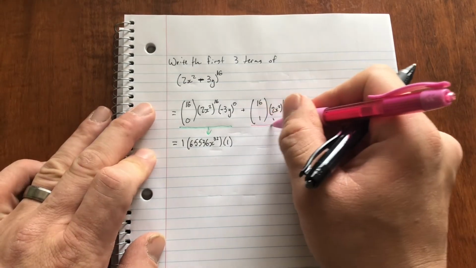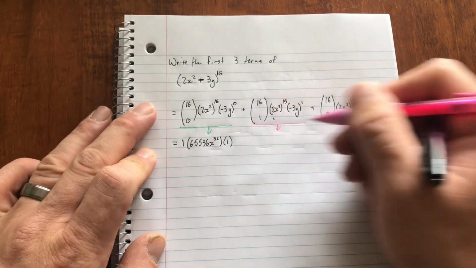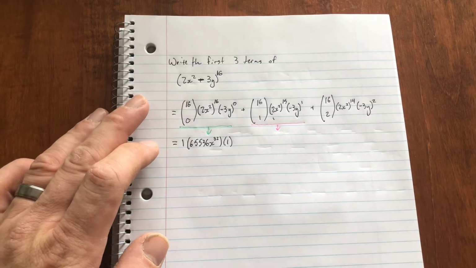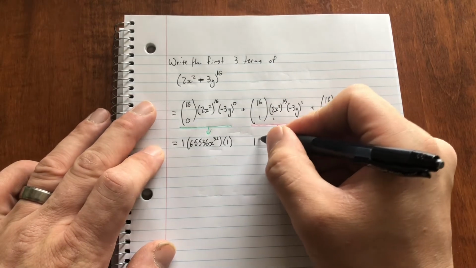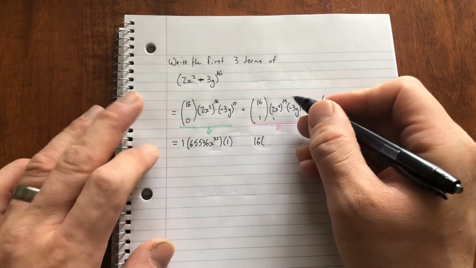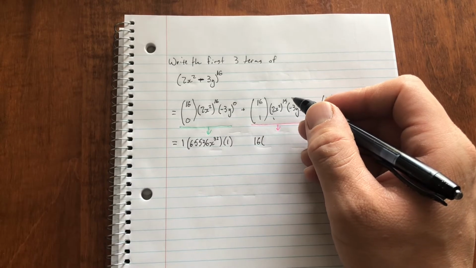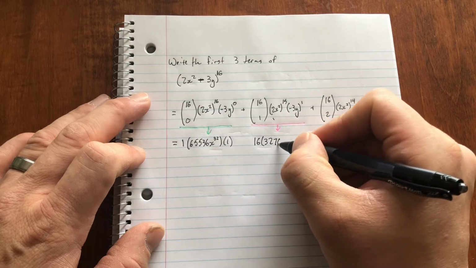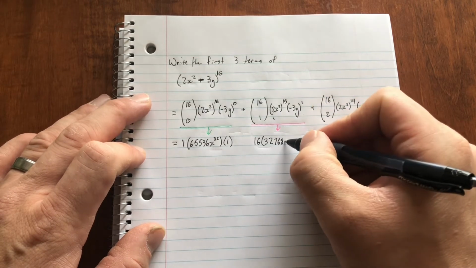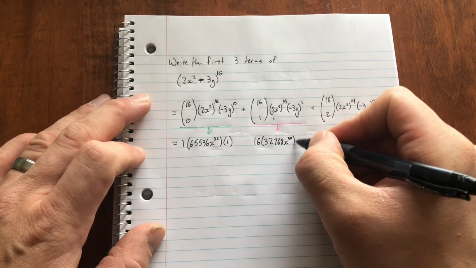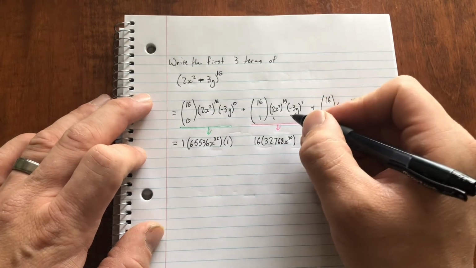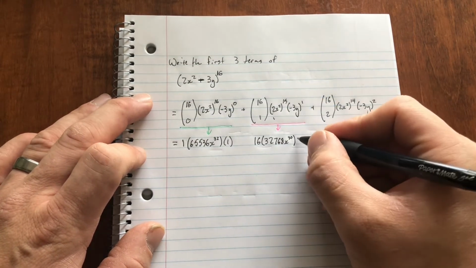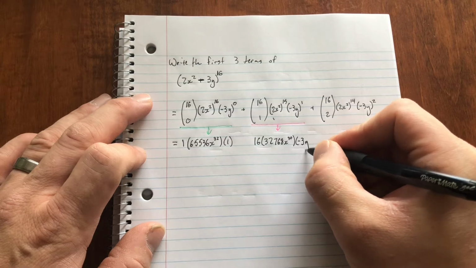Now let's do the second term. So 16 choose 1, well, that's another easy choose notation, that's 16. Now this will be 2 to the power 15, which is 32,768, and this will be x to the power 30. But now I actually have a negative 3y here.